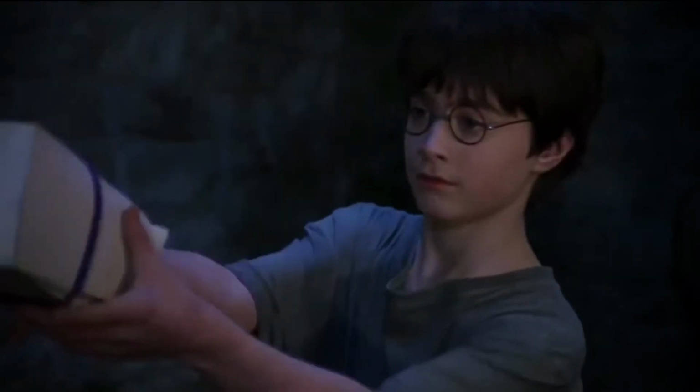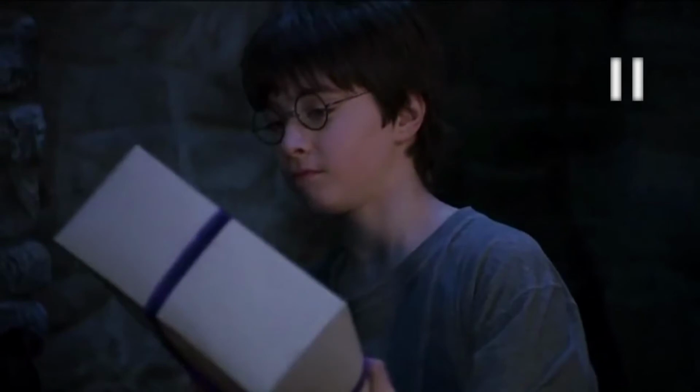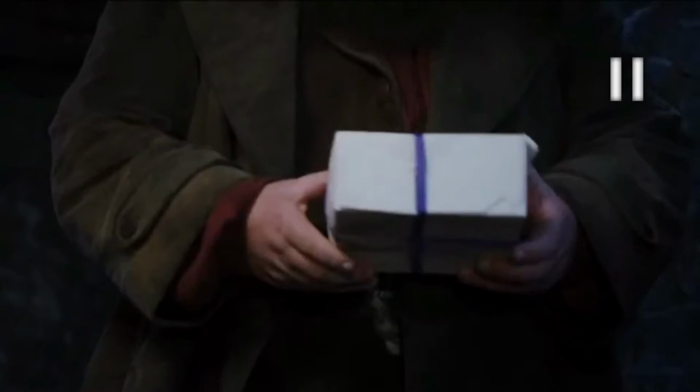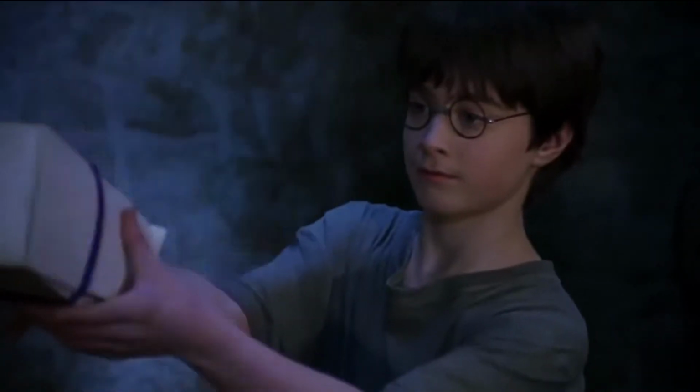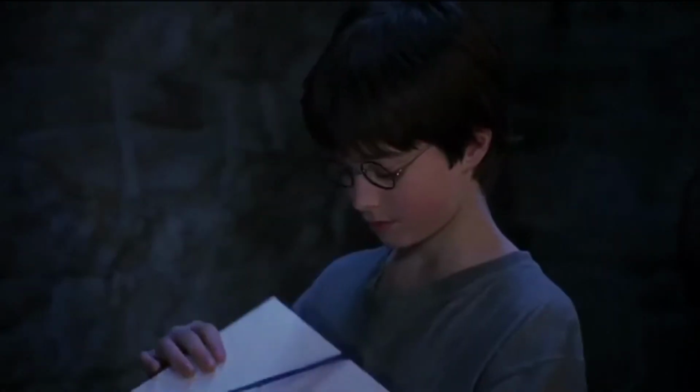Next, the art team made a second, larger box for Harry to hold. The audience, however, thinks the box's size remains constant. So when it looks small in Hagrid's hands, we think it's because he's a giant. And when the box seems huge in Harry's hands, we think it's because he's just that much smaller than Hagrid.